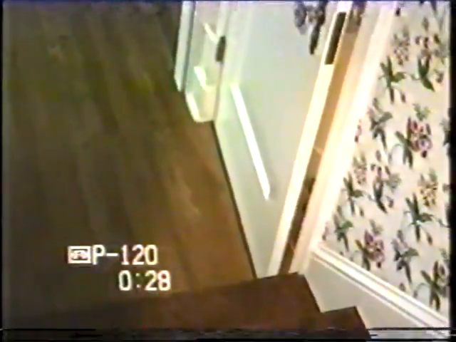From the kitchen doorway, just off of the kitchen living room, looking down the steps leading to the basement door. Note the basement door swings right to left. Here with the door standing open.